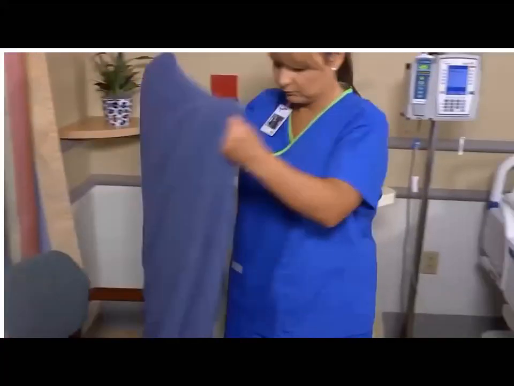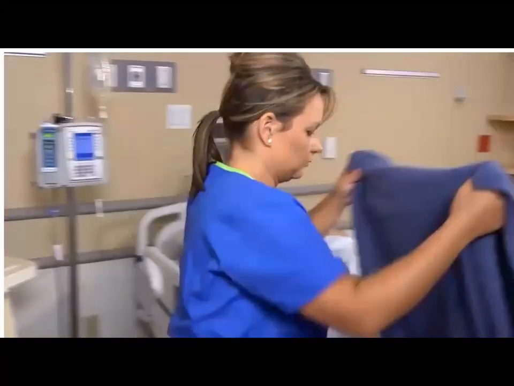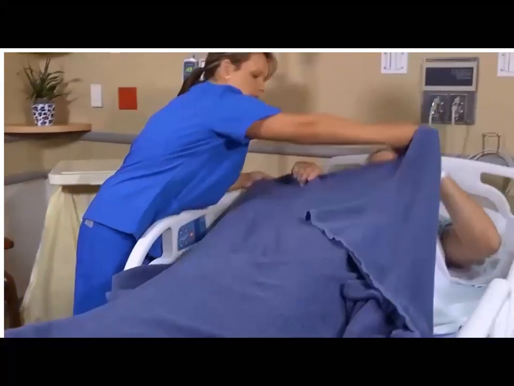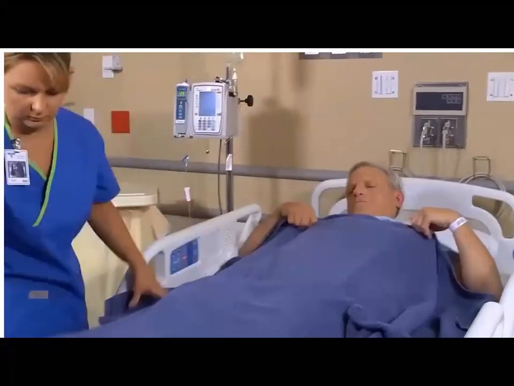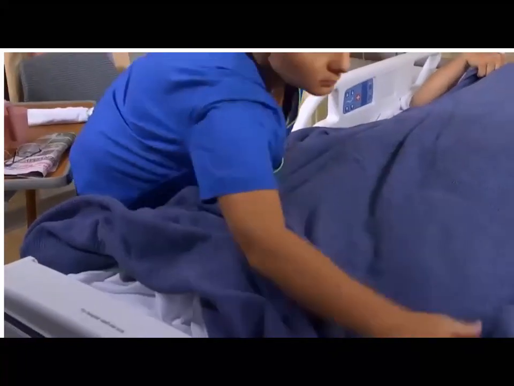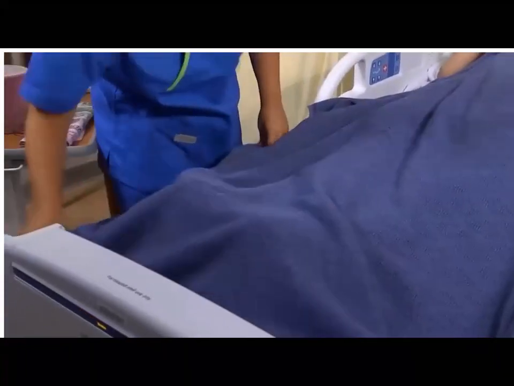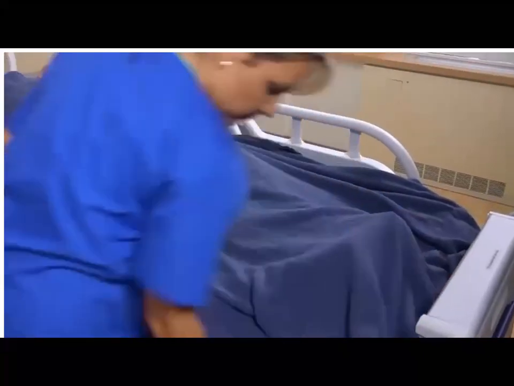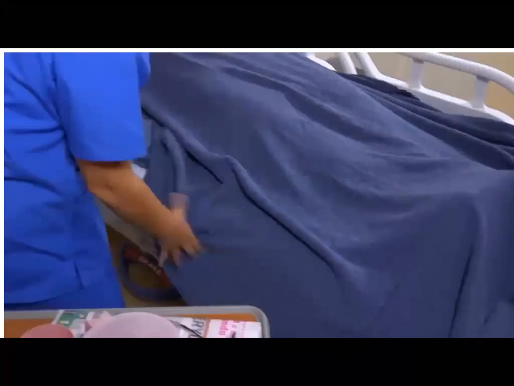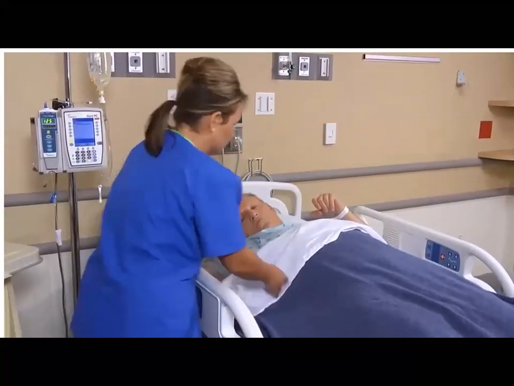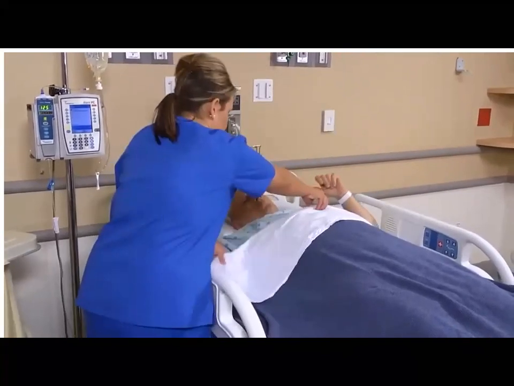Place a clean or reused bed blanket over the patient. Make sure the top edge of the blanket is parallel with the top edge of the sheet and about 15 or 20 centimeters, that's 6 to 8 inches, from the edge of the top sheet. On the other side of the bed, spread out the sheet and blanket evenly. Then make a cuff by turning the edge of the top sheet down over the top edge of the blanket.